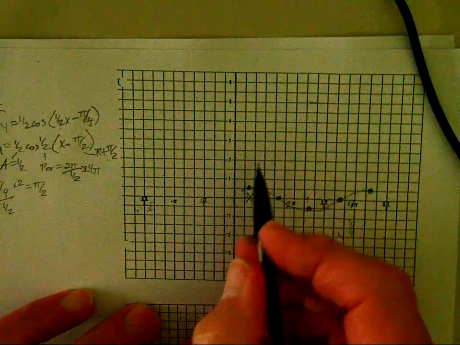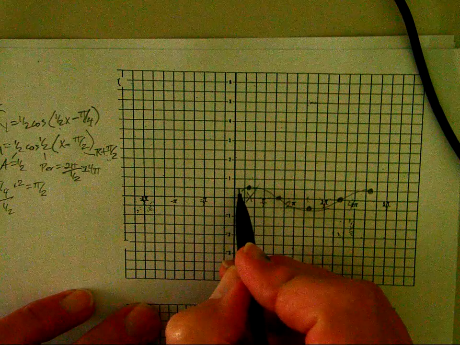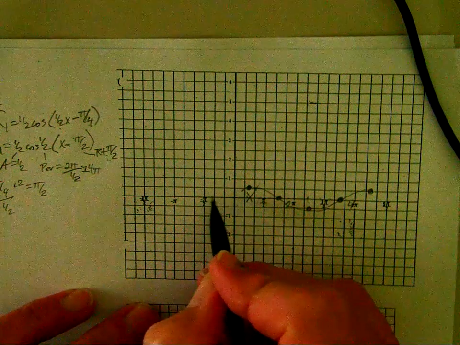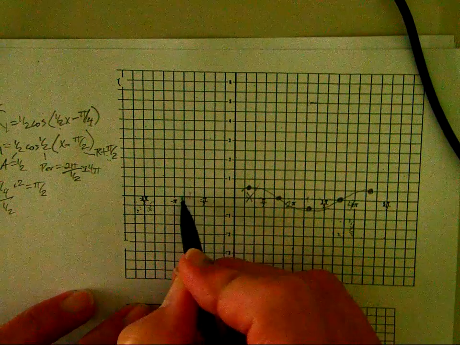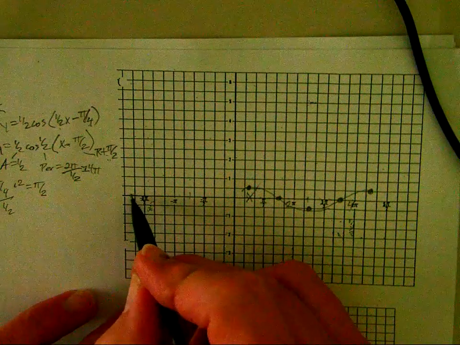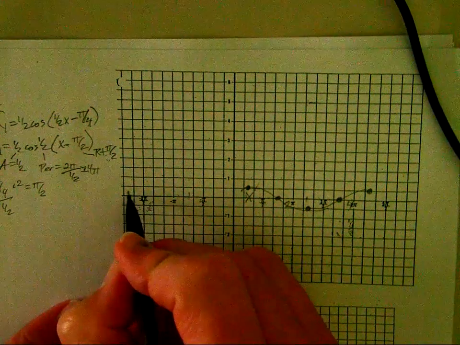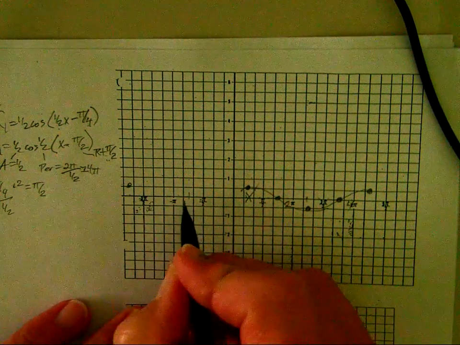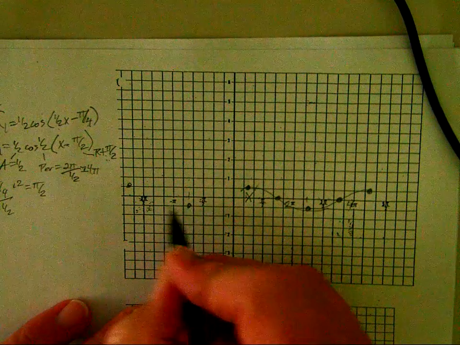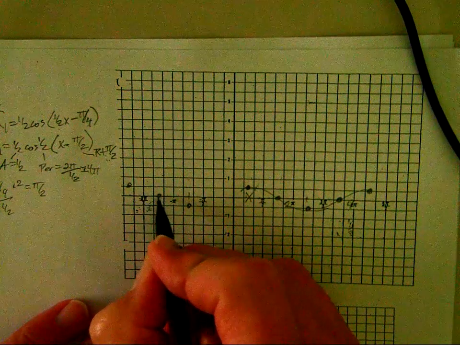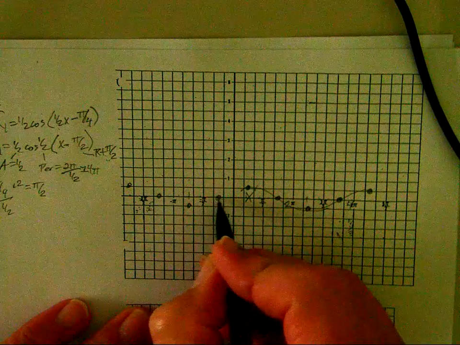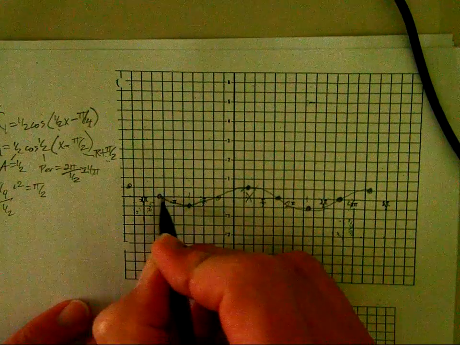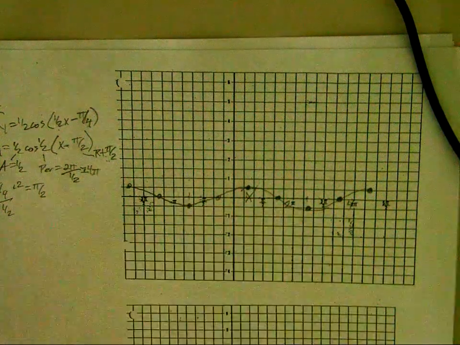If we wanted a second one, we could go from here and go over 12. Let's see, 1, 2, 3, 4, 5, 6, 7, 8, 9, 10, 11, 12. That would be here. Do an amplitude. In the middle, we go down an amplitude. In the left half, we have an axis point. In the right half, we have an axis point. So there would be a second period. Okay.